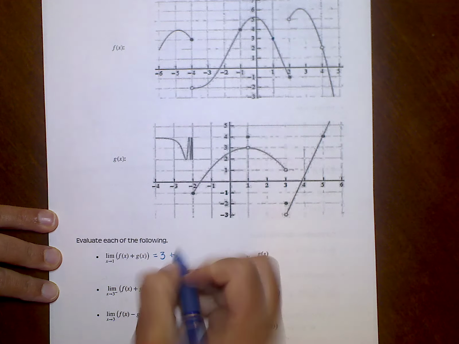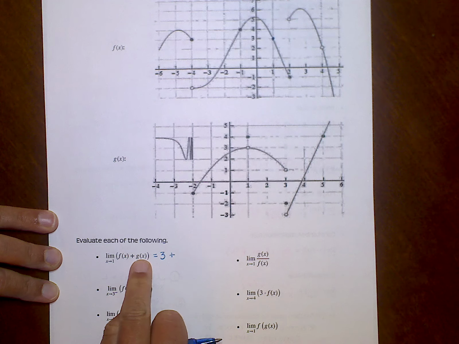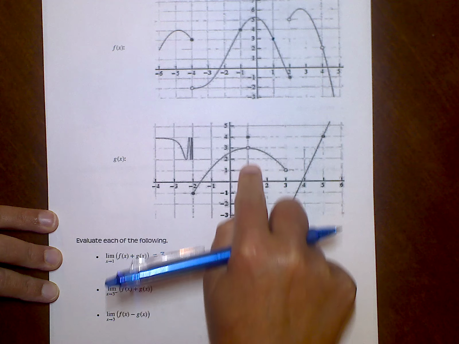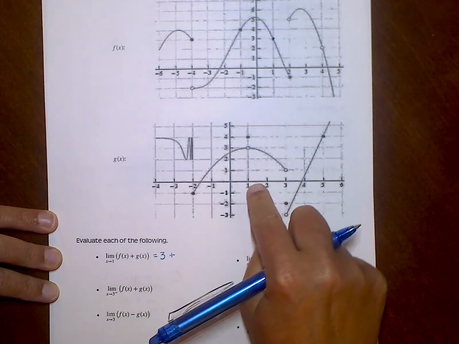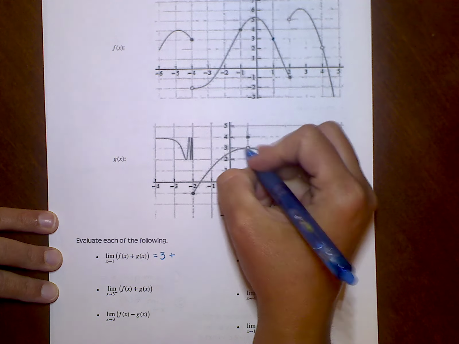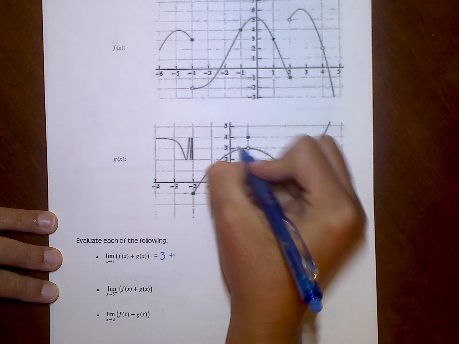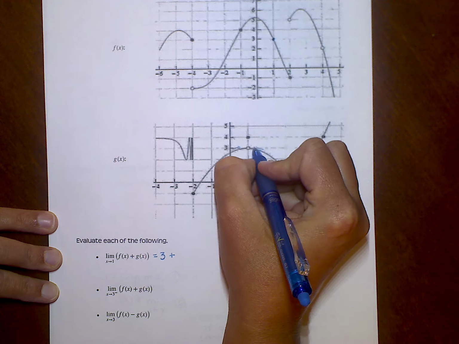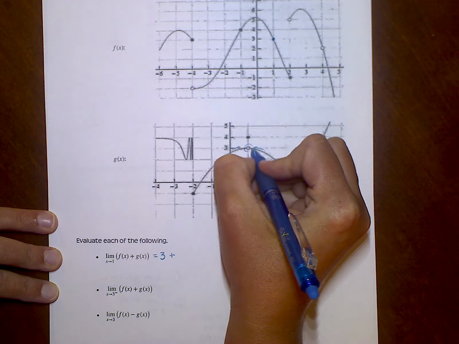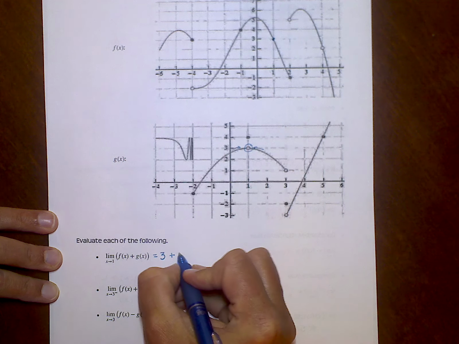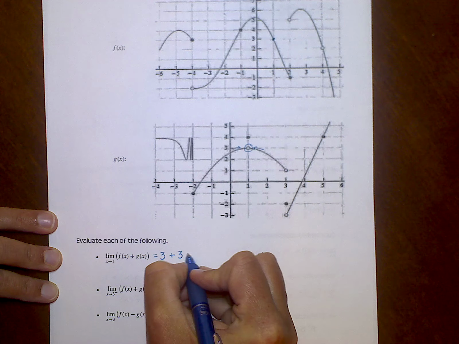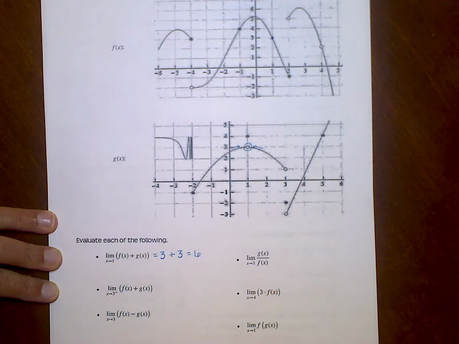And then I'm just going to add that, because this is addition, to the limit of g of x at 1. Okay, let's be a little bit careful with g of x here. At 1, we do have a hole in the graph, but remember, limits are concerned with where are we heading, not where do we end up. And so my limit is still this value here, which is also 3. And so then the answer to this question is just 6.